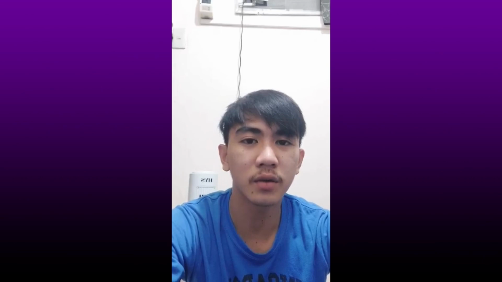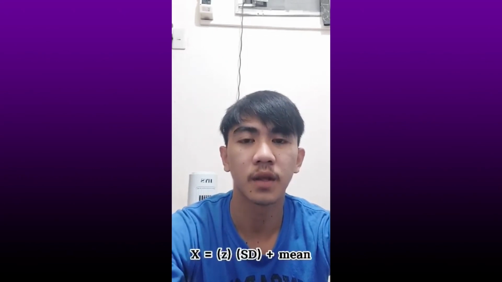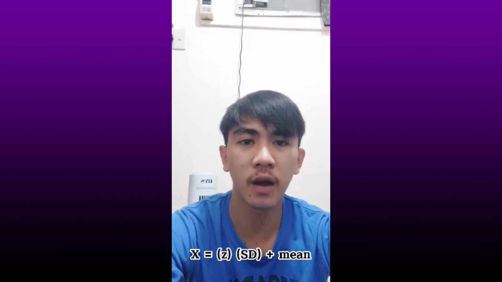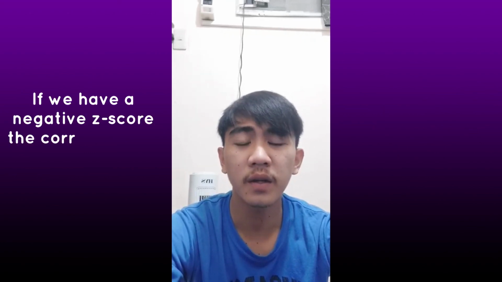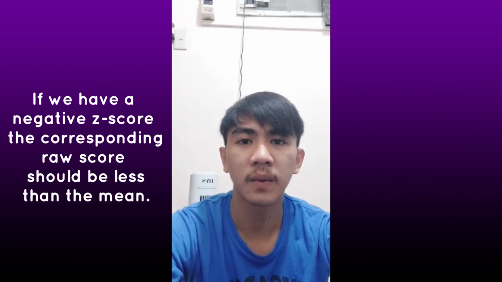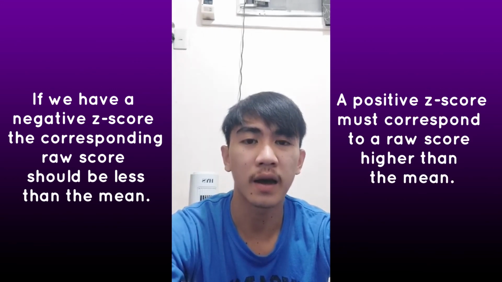My report is all about how to calculate a raw score when a z-score is known. Sometimes we know a z-score and want to find a corresponding raw score. The formula for converting a z-score in a sample into a raw score is given below. As the formula shows, the z-score and standard deviation are multiplied together, and this figure is added to the mean. If we have a negative z-score, the corresponding raw score should be less than the mean, and a positive z-score must correspond to a raw score higher than the mean.